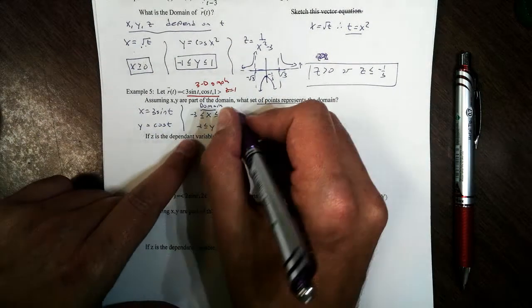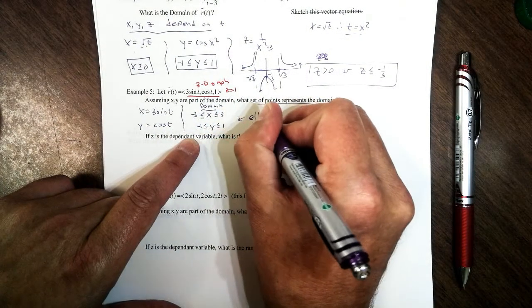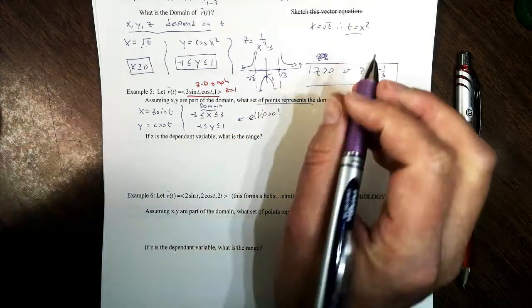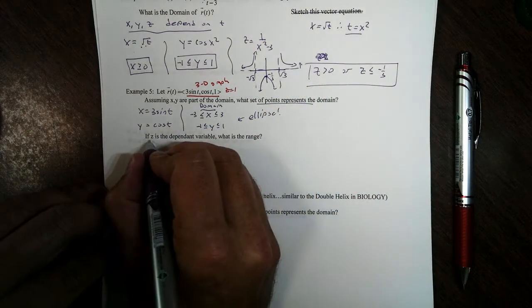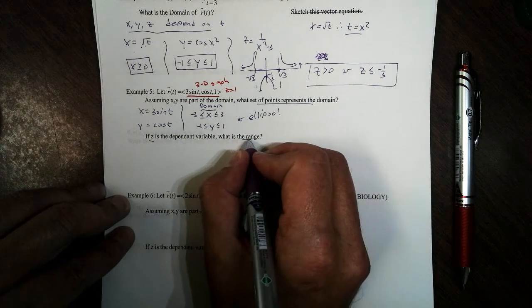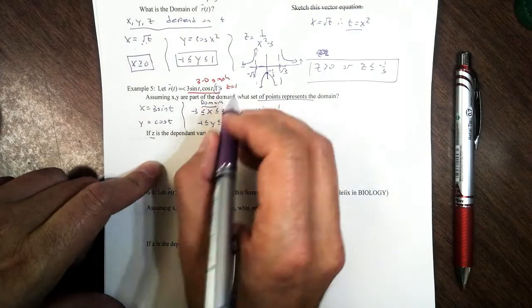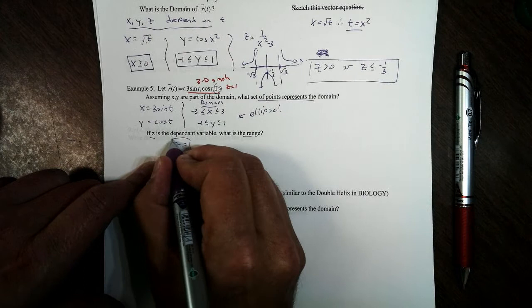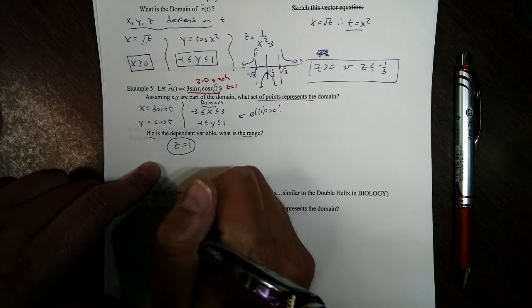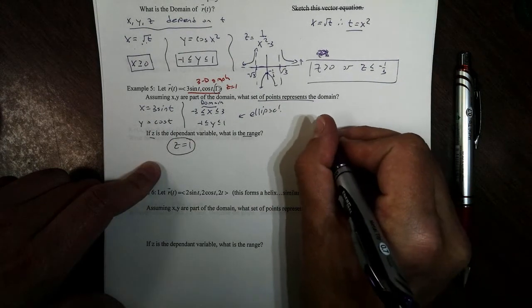Now they say, hopefully you guys recognize this, by the way, this is an ellipse, right? We know that this is an ellipse. So z is now my dependent variable. What's the range? Well, I get that from here. There's z. Well, z is just always 1. Right here. So let's graph this.